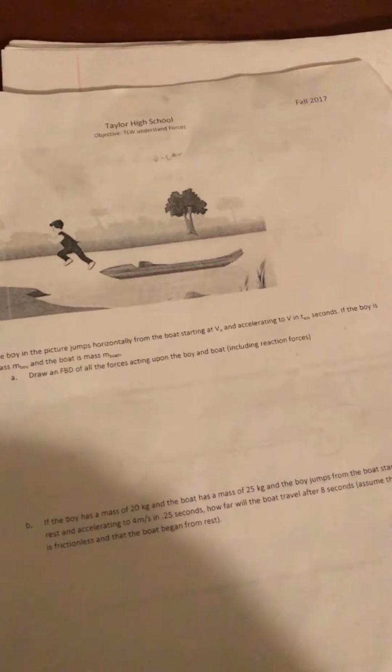The next one I got wrong was number 3, the one with the boat. It says the boy in the picture jumps horizontally from the boat, starting at initial velocity and accelerating to final velocity in t seconds. If the boy is m boy and the boat is m boat.